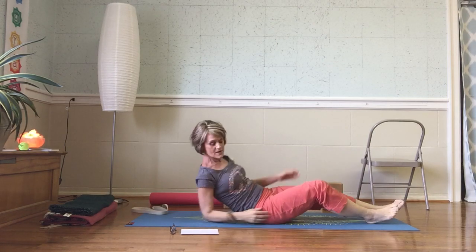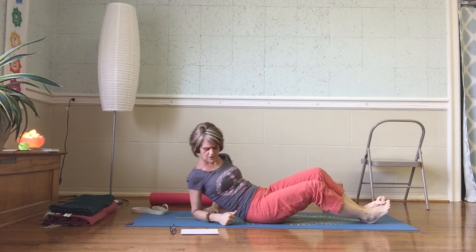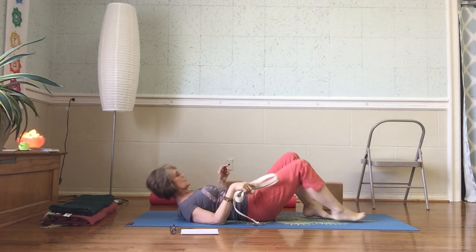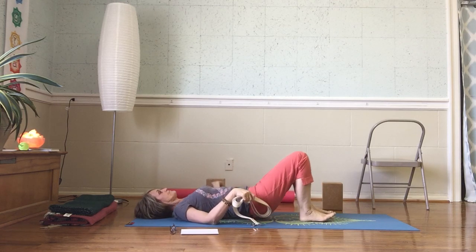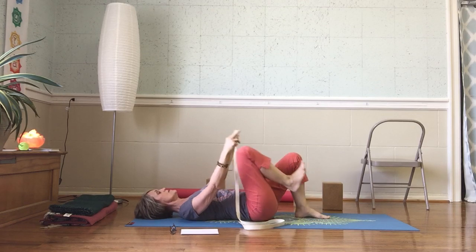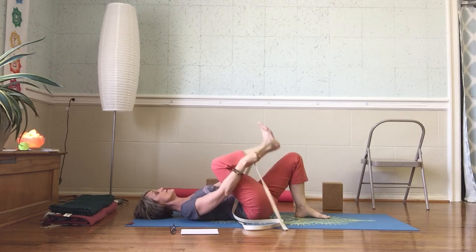Now, I gotta come up and find my belt. I should have told you to have yours close by. You can use your yoga belt. You can use a tie. So we're going to start with our right leg. Keep your left knee bent for now. Draw your right foot up into your belt.